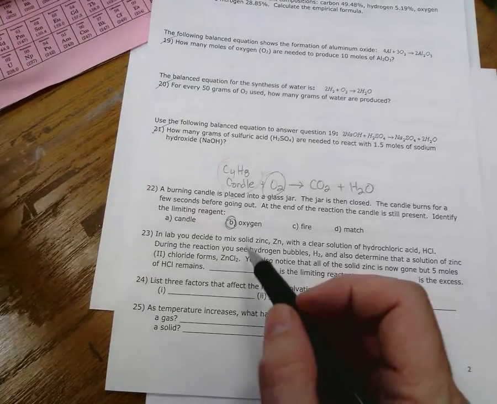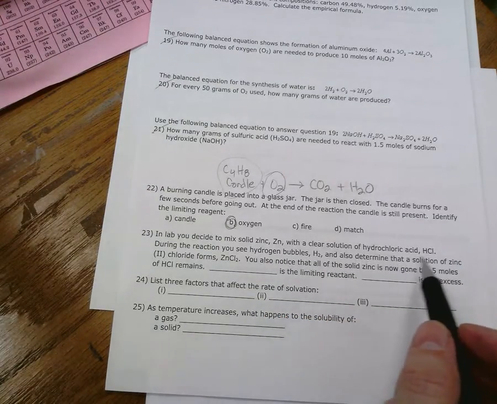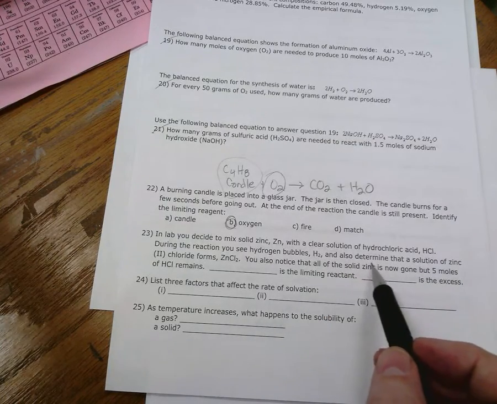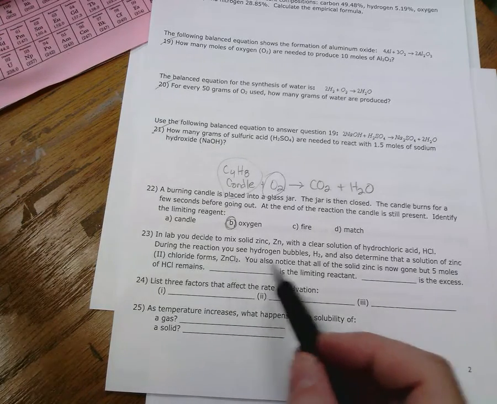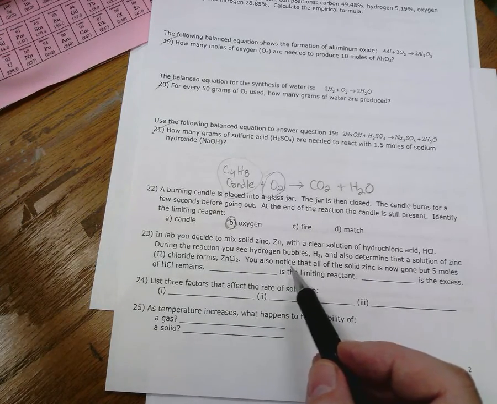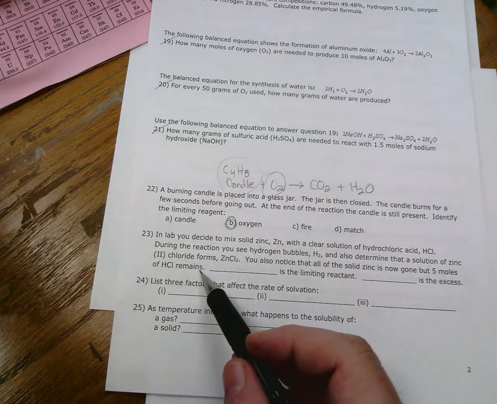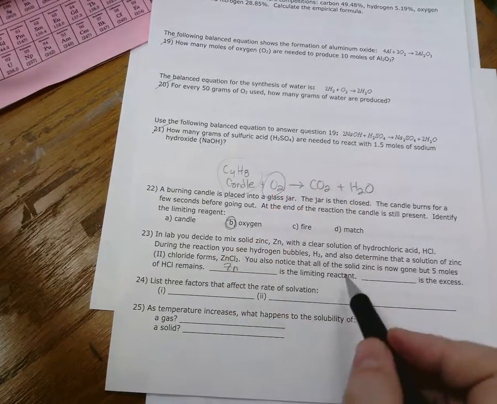All right, in lab, you decide to mix solid zinc with a clear solution, hydrochloric acid. During the reaction, you see hydrogen bubbles. You also determine that a solution of zinc chloride forms. You also notice that all the solid zinc is now gone, but 5 moles of HCl remains. So zinc is your limiting reactant because it's disappeared.